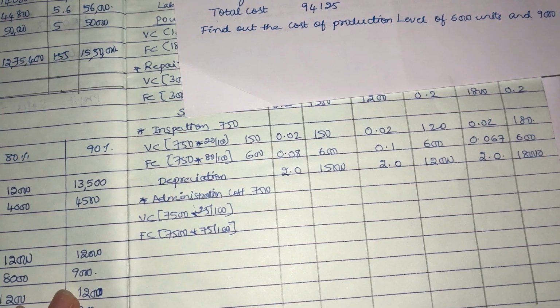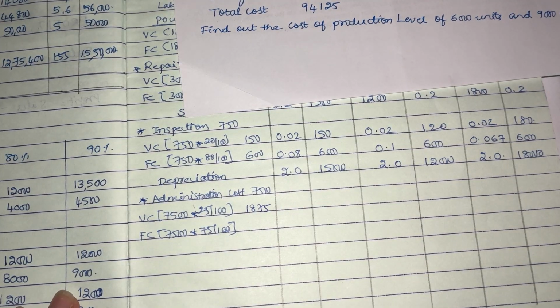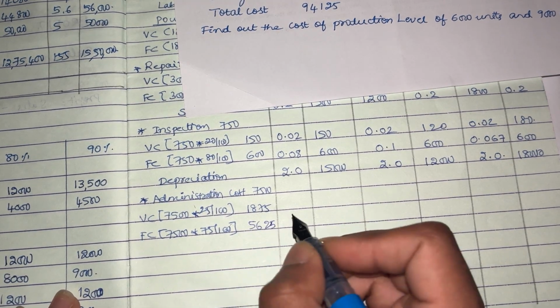So 7,500 into 25% is 1,875, and 7,500 into 75% is 5,625.